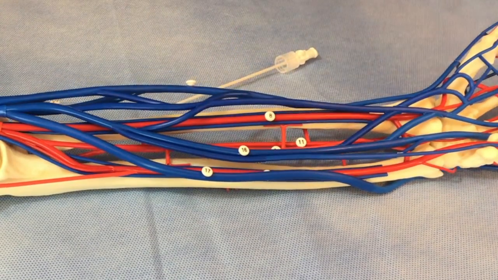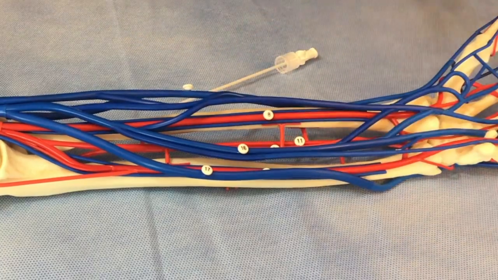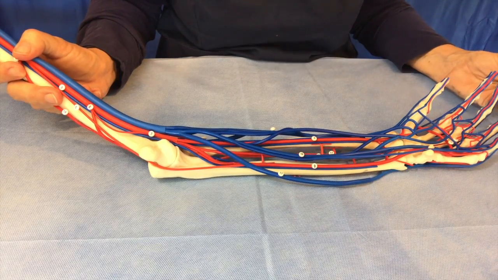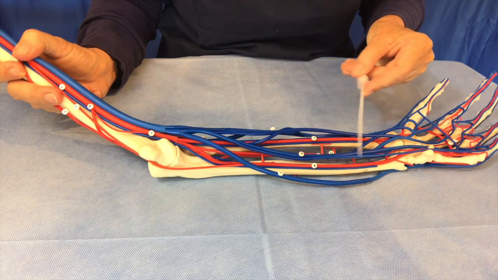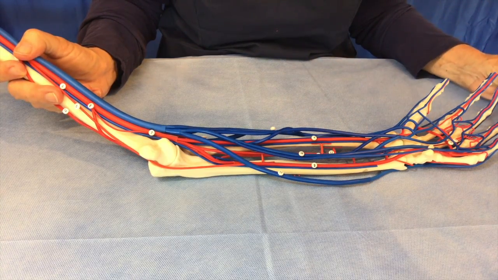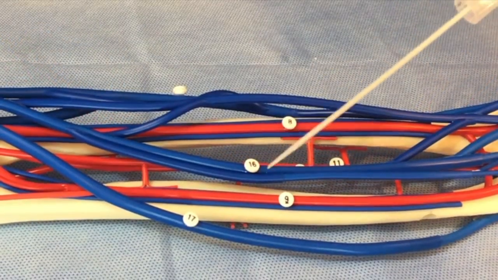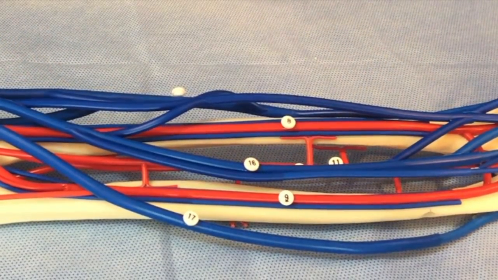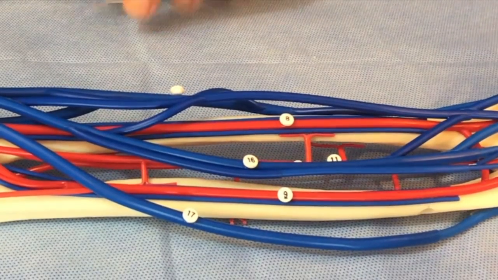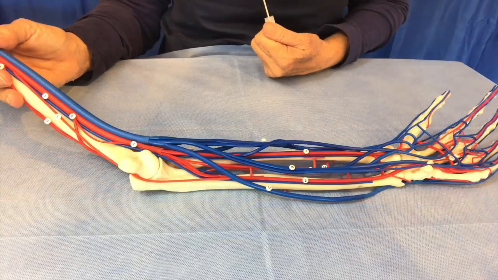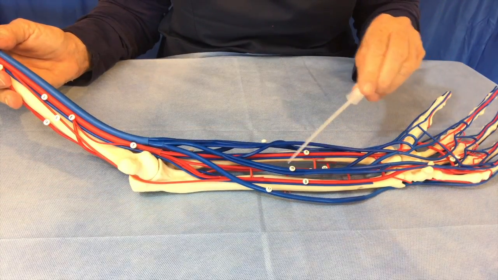There's a lot of other goodness in between that we will see. Knowing that we want our PIVs to last as long as possible, we know that this area in the forearm has been shown to have increased dwell time. Number 16. The easiest way to call that is a median vein. We have the median antebrachial vein. You can call it the median antebrachial cephalic vein. Let's just say these are our median veins.